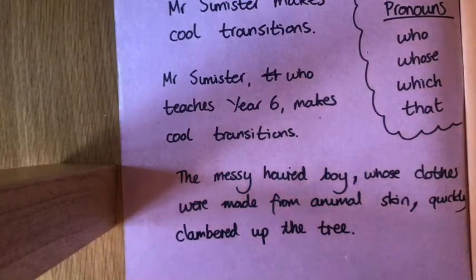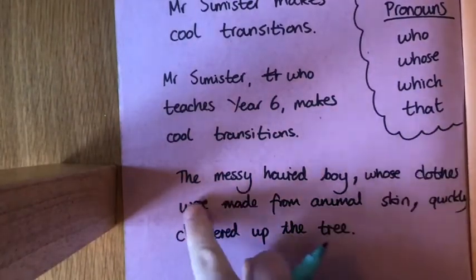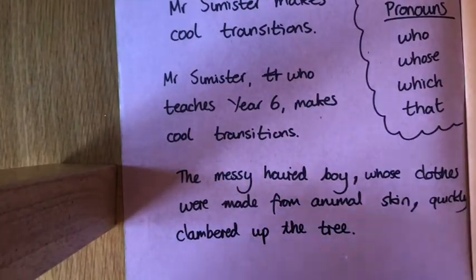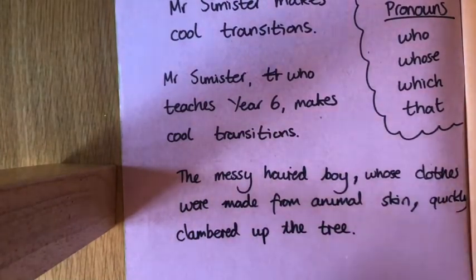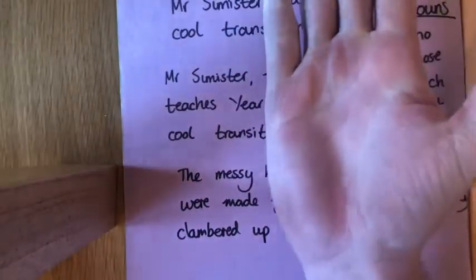And then we've got a relative clause here, whose clothes were made from animal skin. If I didn't do that bit and just said the messy-haired boy quickly clambered up the tree, it still makes sense as a simple sentence, so therefore it is a relative clause. Going into another cool transition. So hopefully if you didn't know what you're doing with relative clauses, you do now.